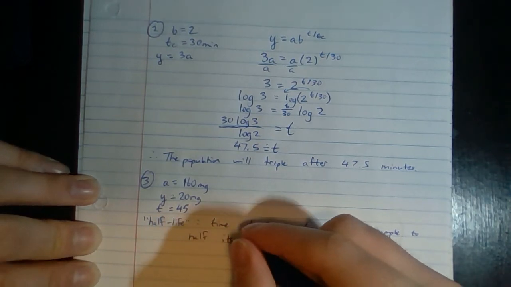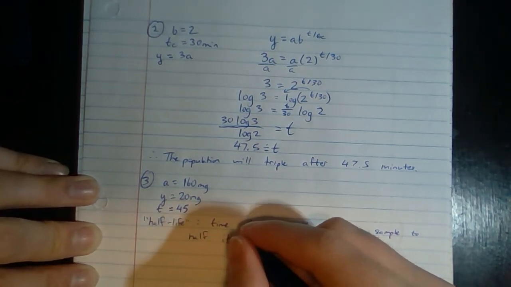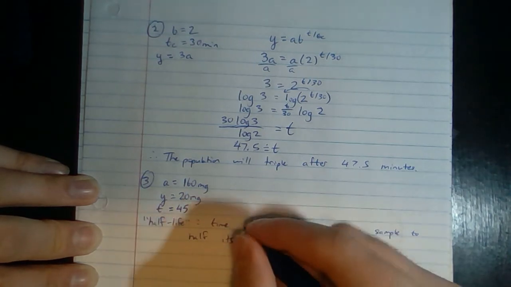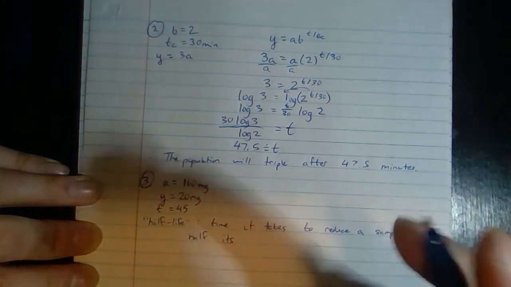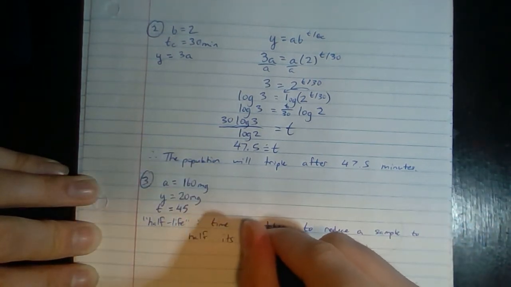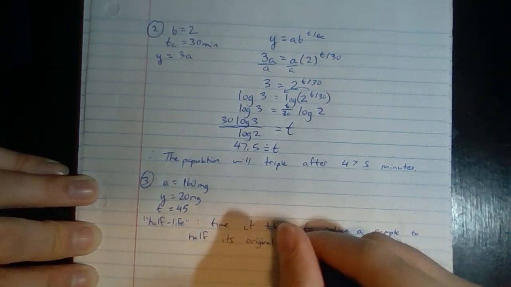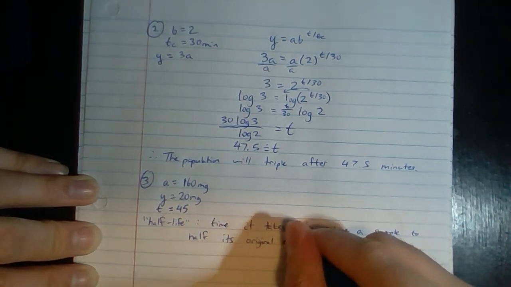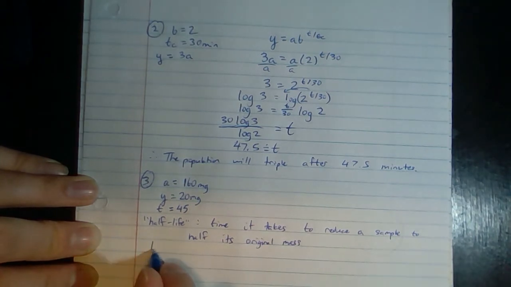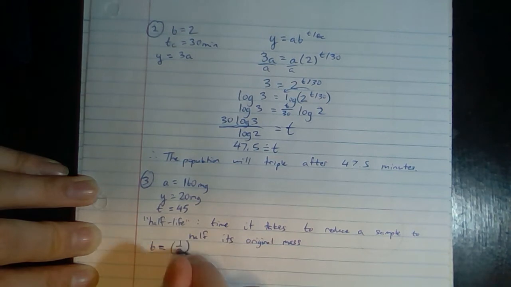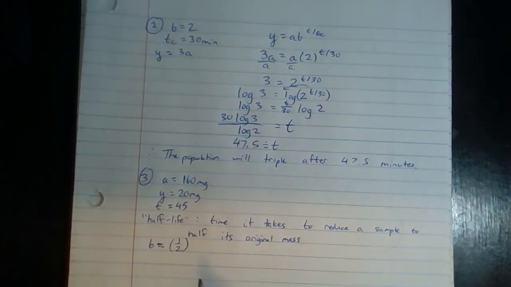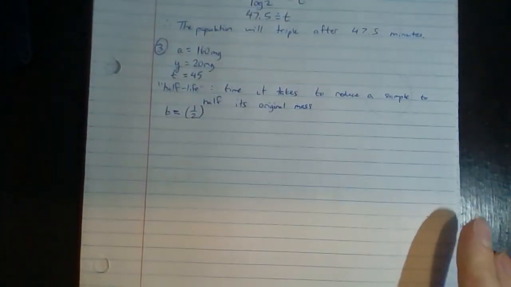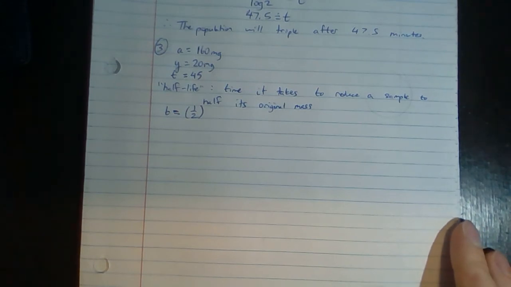This is used a lot with radioactive materials because they don't hold their mass. So in that case, we're interested in how long it takes to have half of what we originally had. So we can look at a B of 1/2.